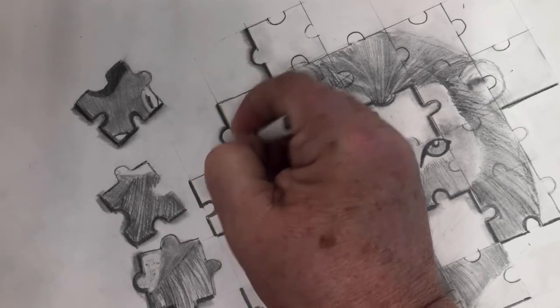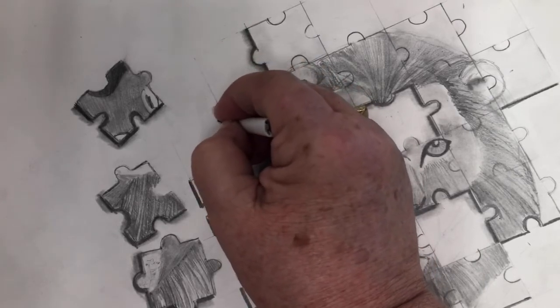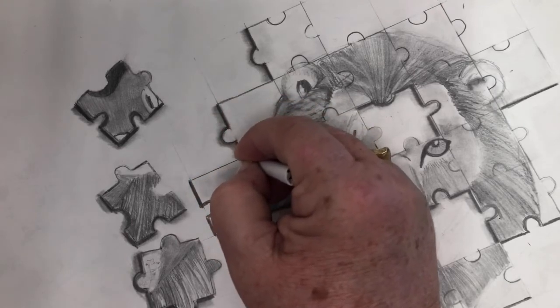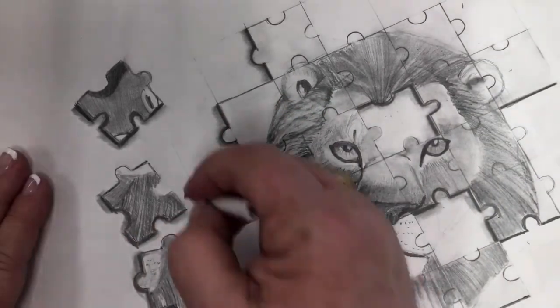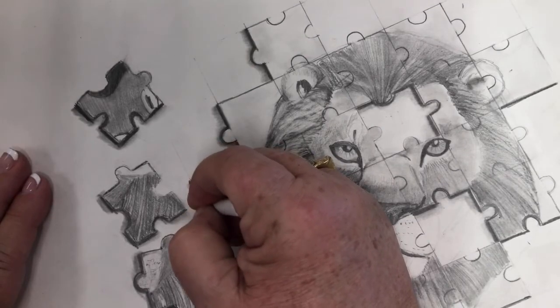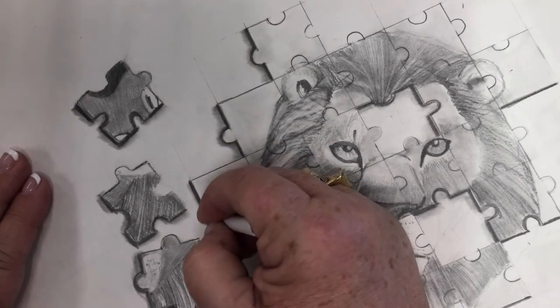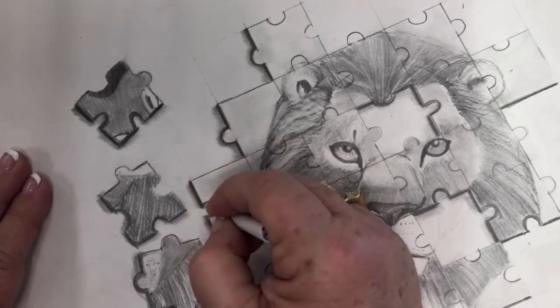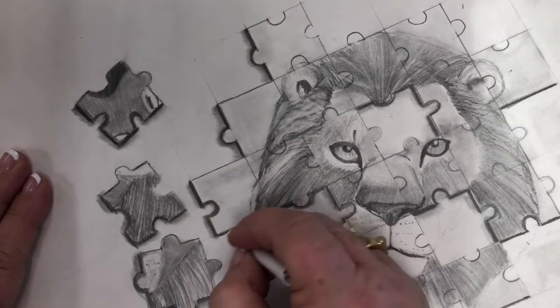And I'm going to blend that and go side to side. Get that cast shadow and continue that all the way along my piece.